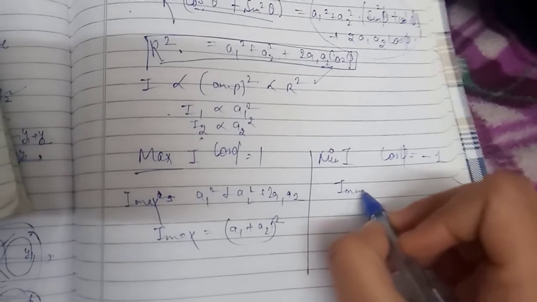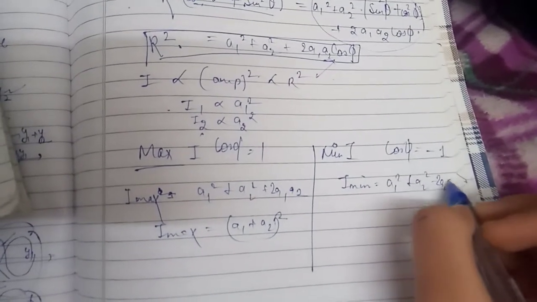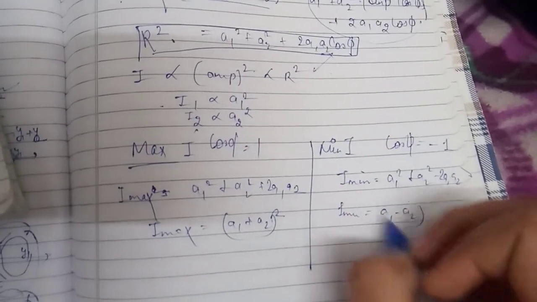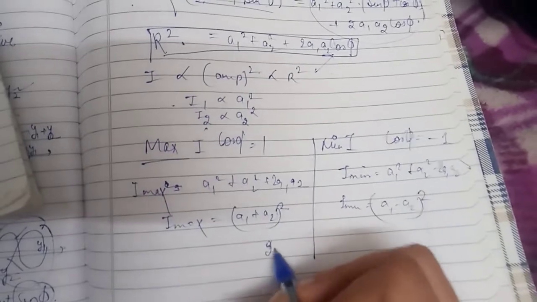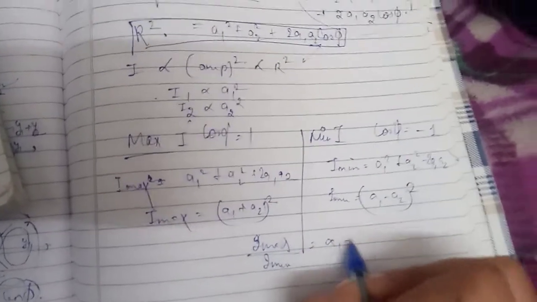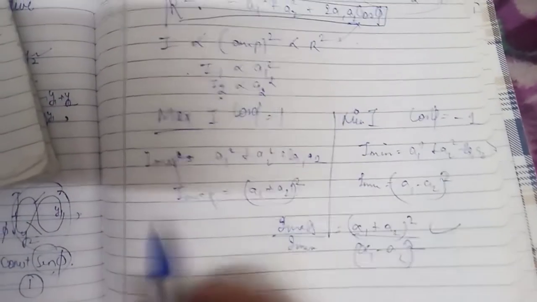Again similarly, I min is A1 square plus A2 square minus 2A1 A2, and I minimum will be (A1 minus A2) whole square. Taking the ratio of max divided by min, the ratio comes (A1 plus A2) square divided by (A1 minus A2) square.